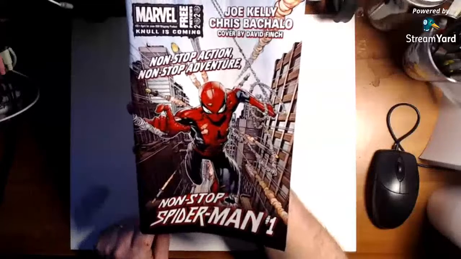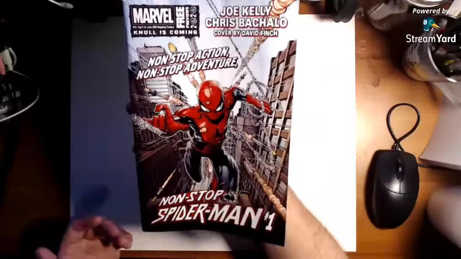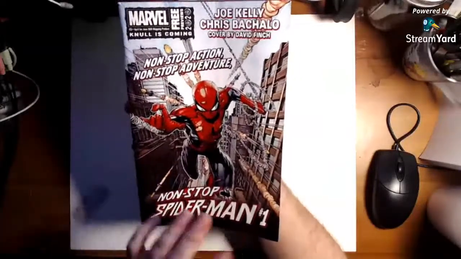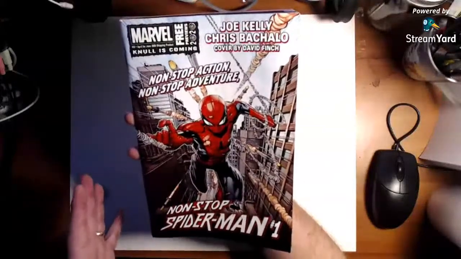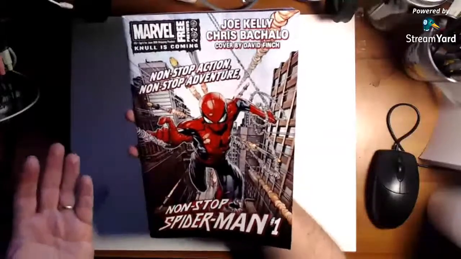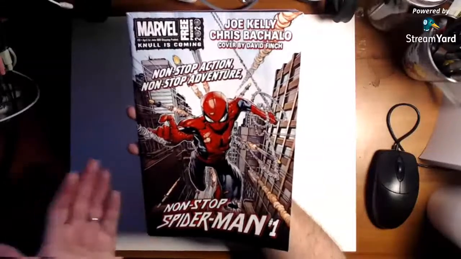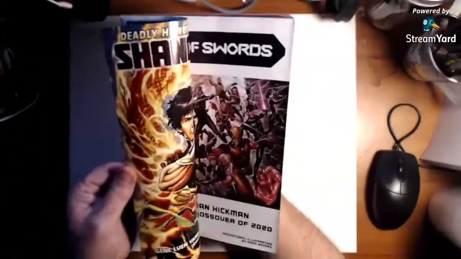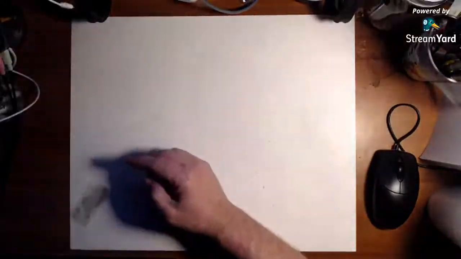This is a new Spider-Man comic, and from all looks of it, it looks like it's an ongoing called Nonstop Spider-Man, written by Joe Kelly, art by Chris Bacalo and covers by David Finch. Why wouldn't you have Chris Bacalo do the covers? Because he's fantastic. I don't know why covers by David Finch is necessary. Apparently, Diamond doesn't know why either. So needless to say, I can't wait to go through that and share it in a detailed video.